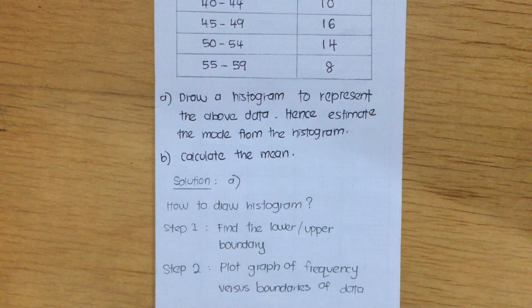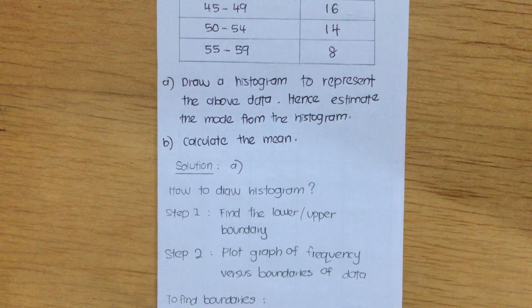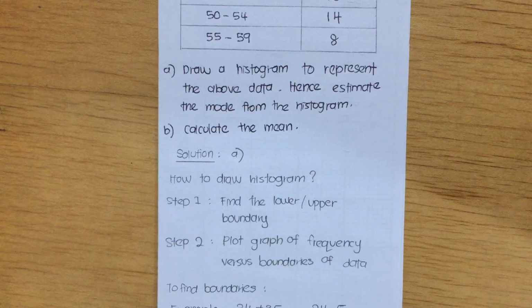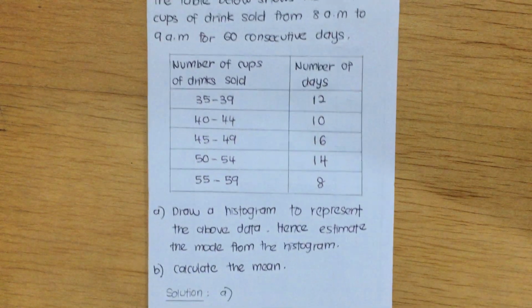These boundaries mean lower boundary and upper boundary guys, especially the lower boundary of the first data and the upper boundary of the second and third and so on. So this is how your histogram is formed. Okay, let me show you one simple example of how to find boundaries. So to find boundaries, let me show you the question.